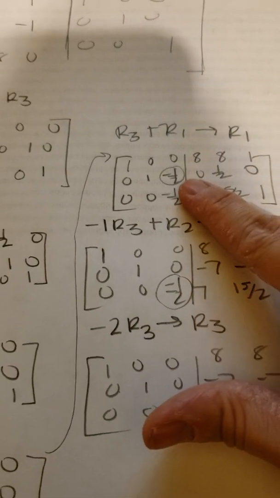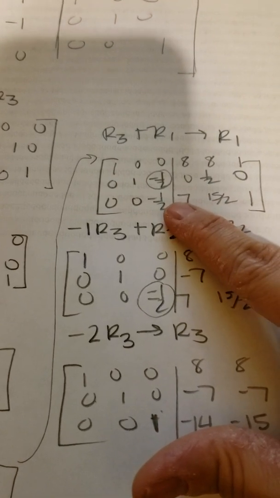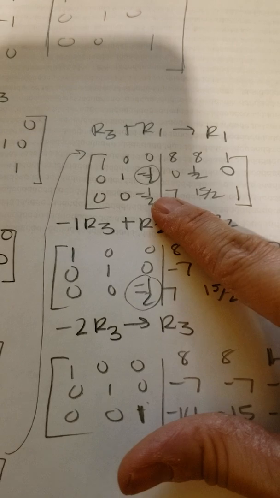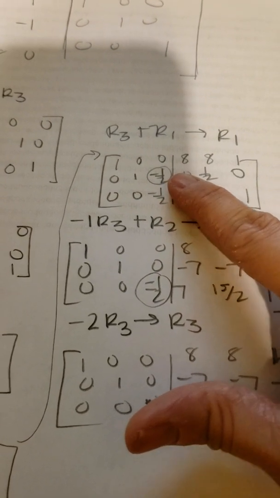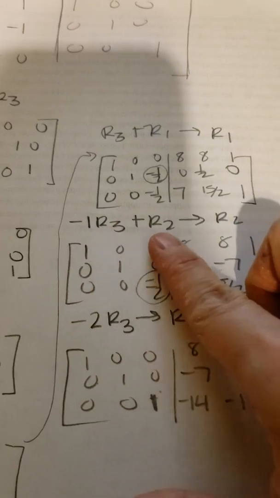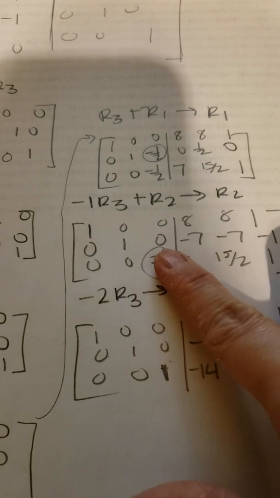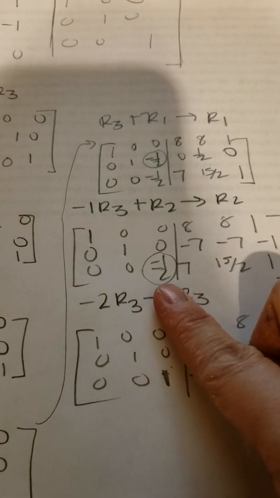Then I circle that because I'm moving on to him to make him a 0. I'm going to bump down here and know that if I multiply this by a -1, a negative times a negative is a positive 1/2. Add it to a -1/2 and I'll make that 0. So that's -1 times row 3 plus row 2 gives me a new row 2. So row 2 changed like I needed it to across the board. That's happening. Then I need for this guy to become a 1, okay?